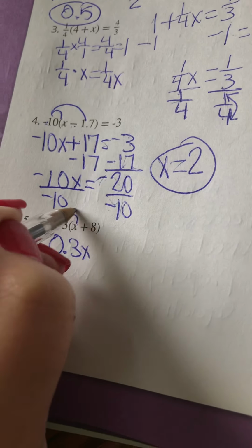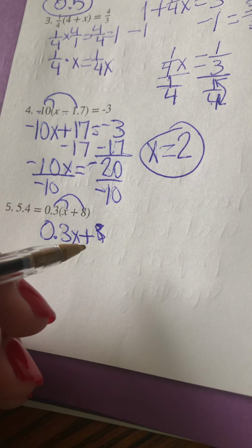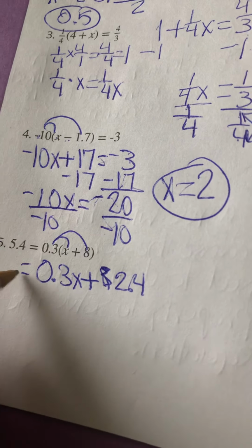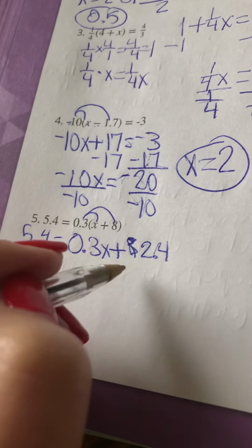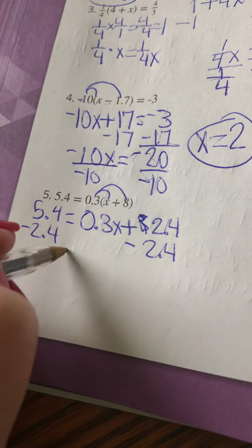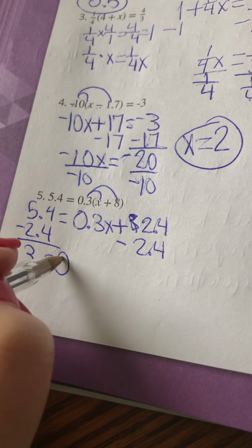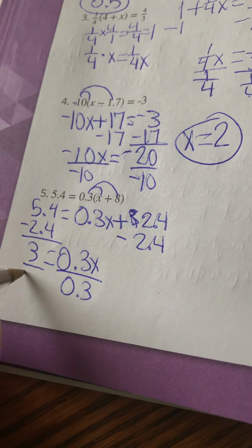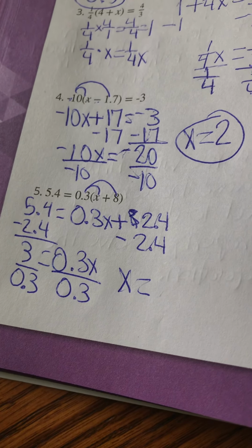So now my last one, I have 0.3 times x, which is 0.3x. 0.3 times 8 is, oops, I keep messing up, 2.4. And then write your equals 5.4. So subtract 2.4. So 5.4 minus 2.4 is 3. And I bring down my 0.3x. And I divide by 0.3.